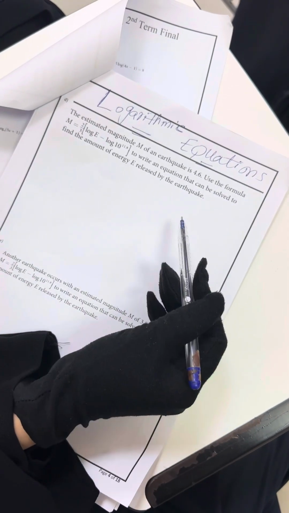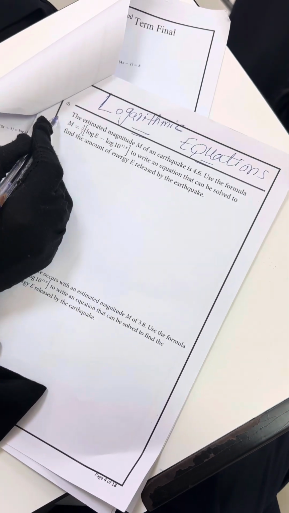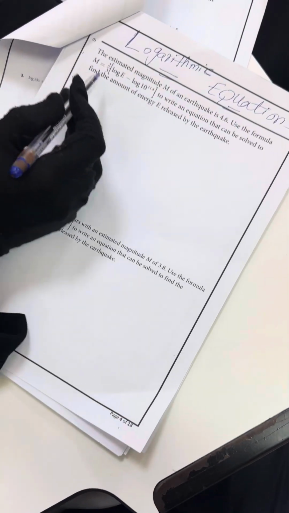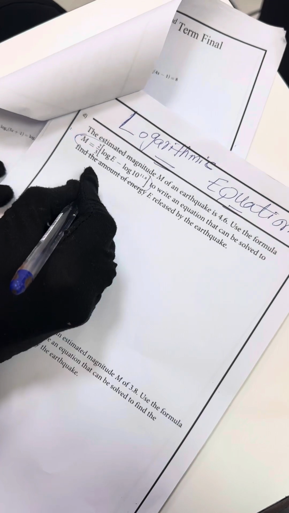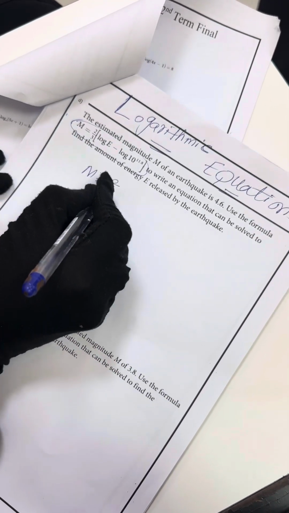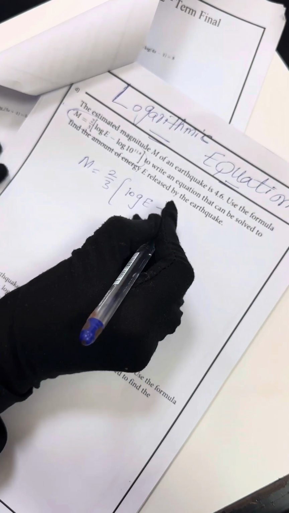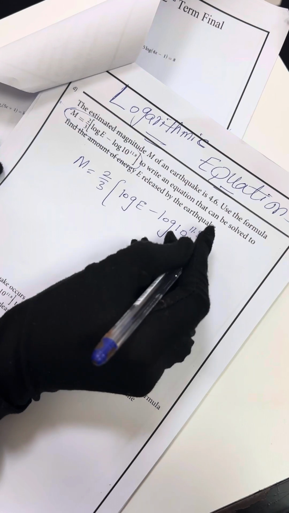This is the second video about logarithmic equations, and in this video I will explain some real life examples of logarithmic equations. In the first question, from your revision sheet, page number 4, they already give you the equation. The equation is given: M = 2/3 log E minus log 10 raised to the power 11.8.